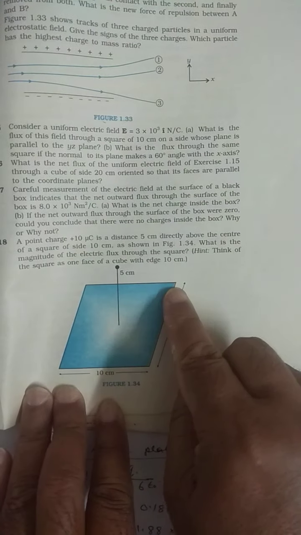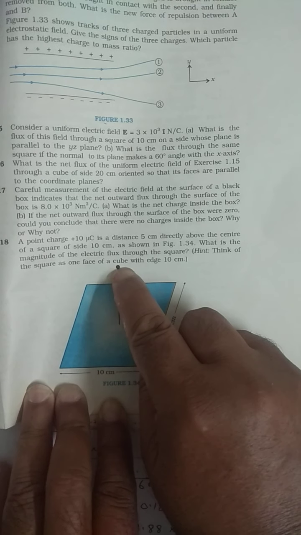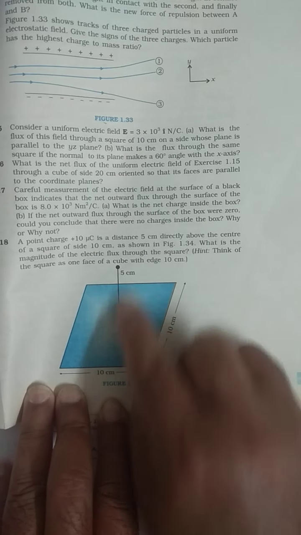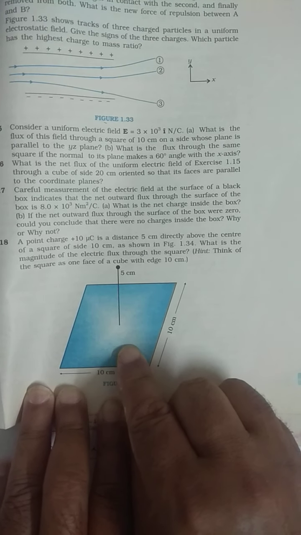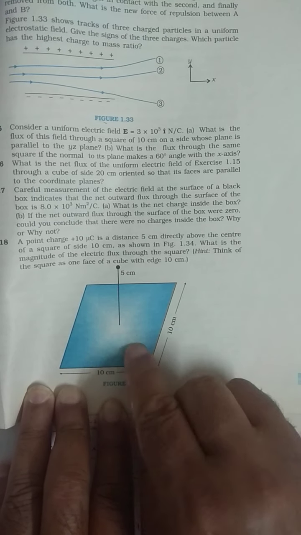So in the question they say that a square plate is there, 10 centimeter a side. From the center of the square plate at a height of 5 centimeter, a charge of 10 microcoulomb is there. We have to find out the flux associated with it. Due to this charge, the electric field at different points of this plate is not constant.